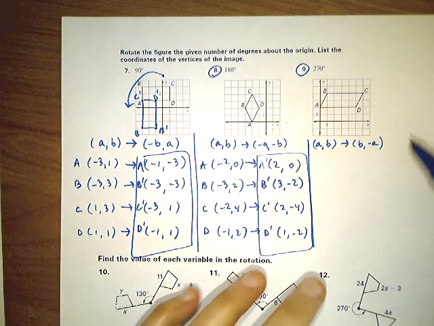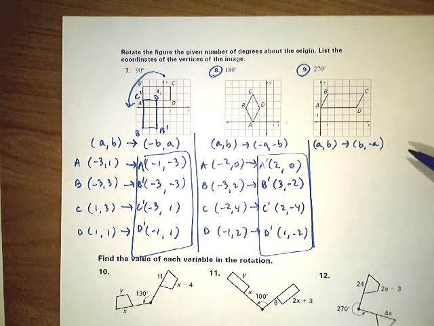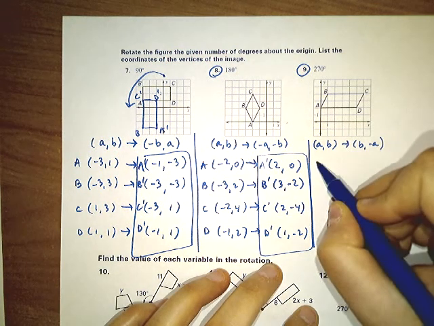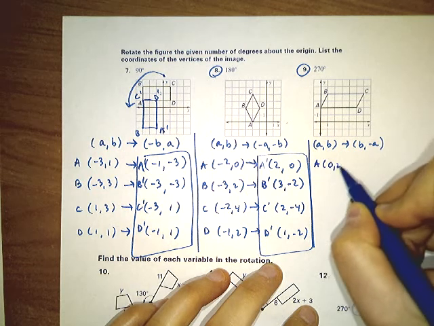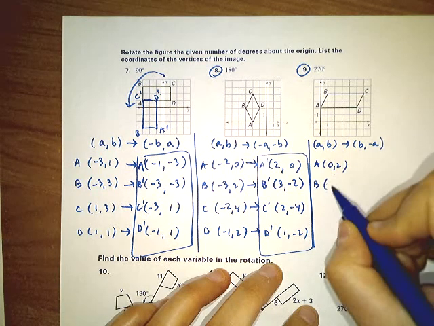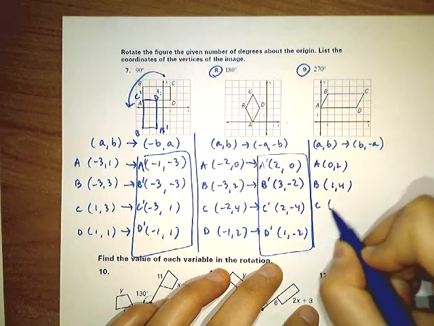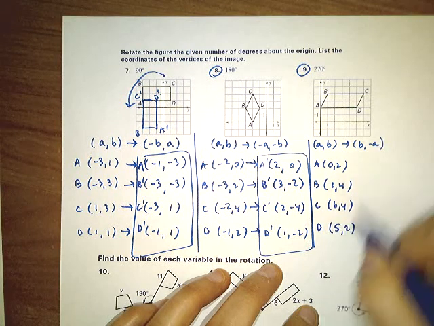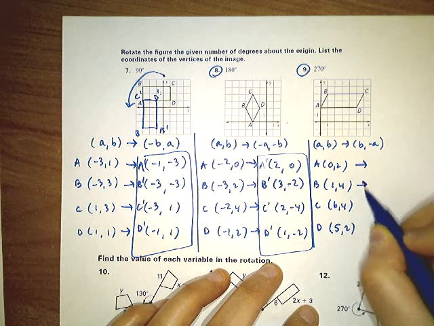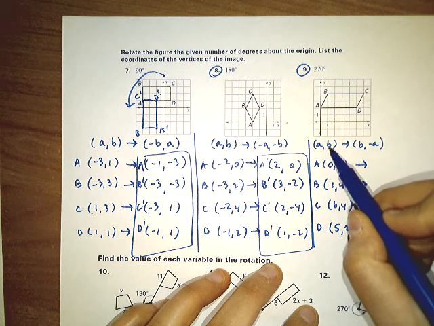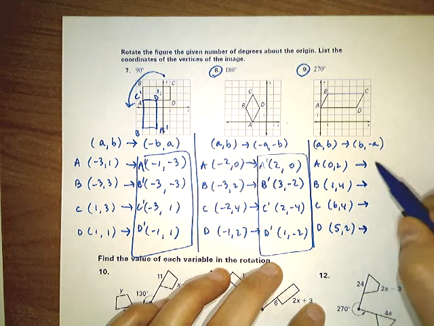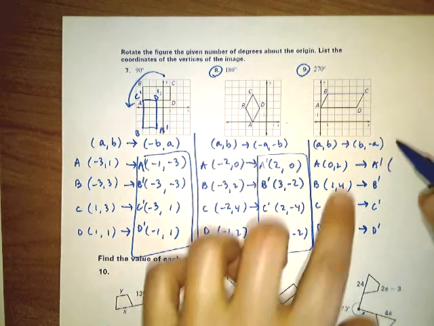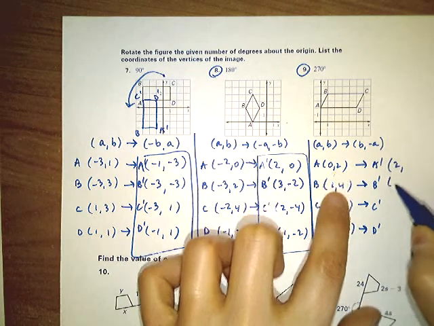Alright, and then finally, AB becomes B, negative A, or in this case, opposite A, right? So over here we have A at 0, 2, B at 1, 4, C at 6, 4, and D at 5, 2. So, okay, what's going on here? It looks like the Y value becomes the X value. So I'll start with that. The Y value becomes the X value on each one of these.